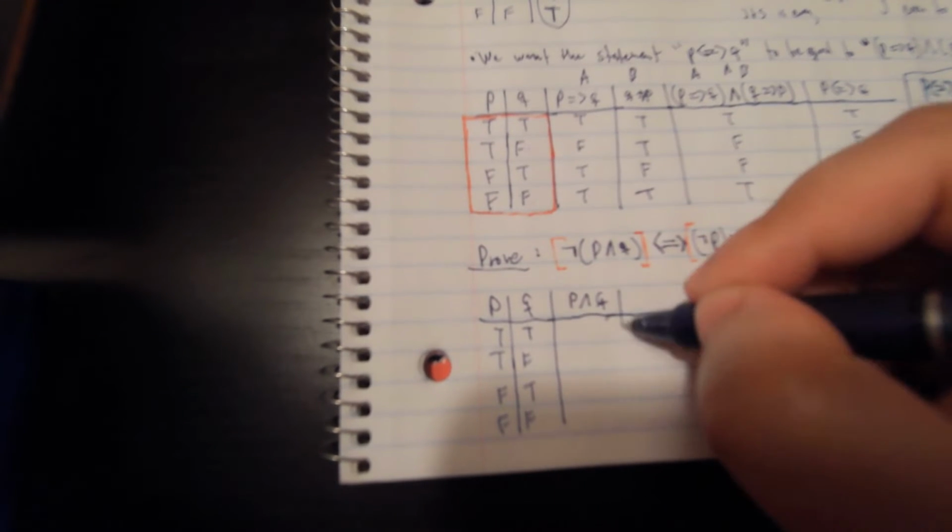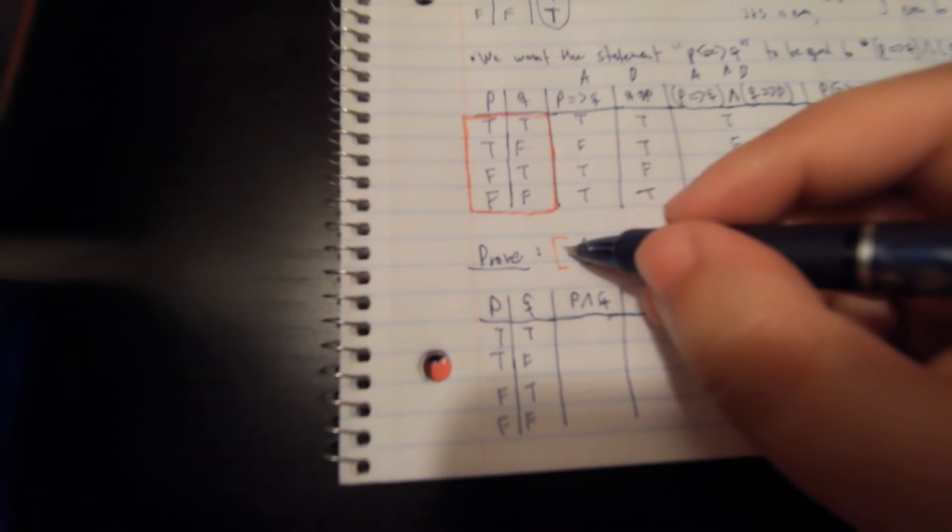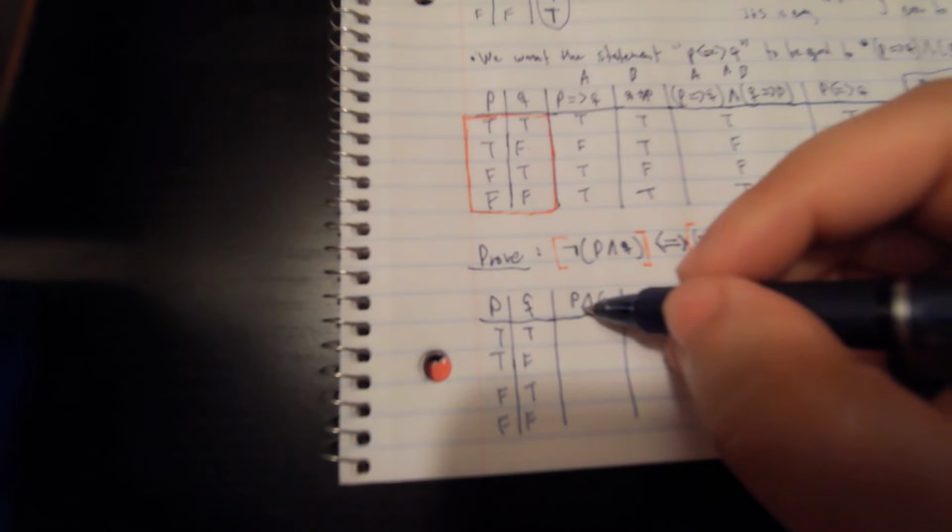For P and Q, I need to know P and Q first, which we already know is true only when both are true, and false in every other case. Then the negation of P and Q needs to have the opposite values: if this is true, then this is false, and if these are false, then these have to be true.